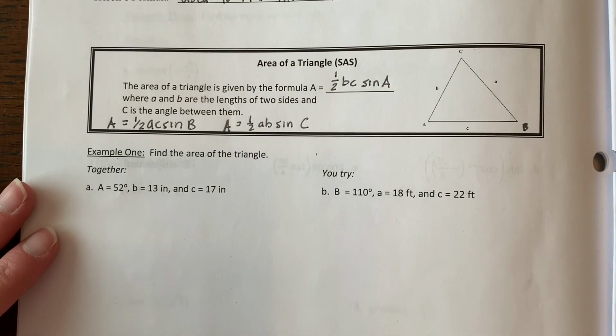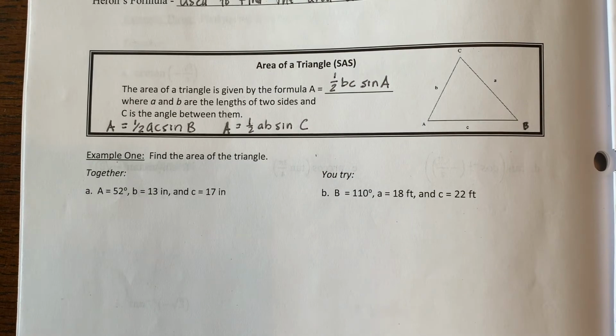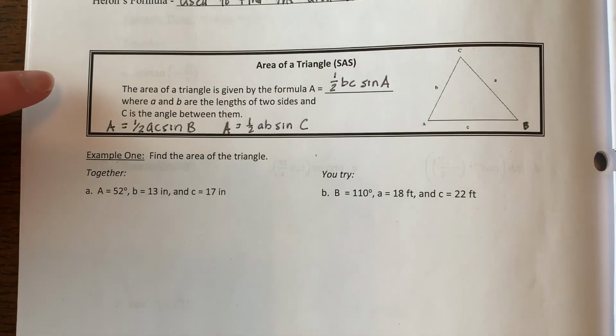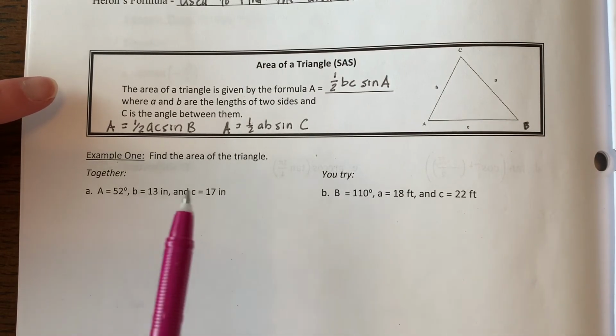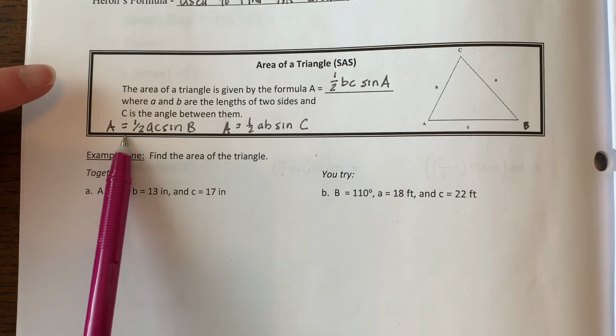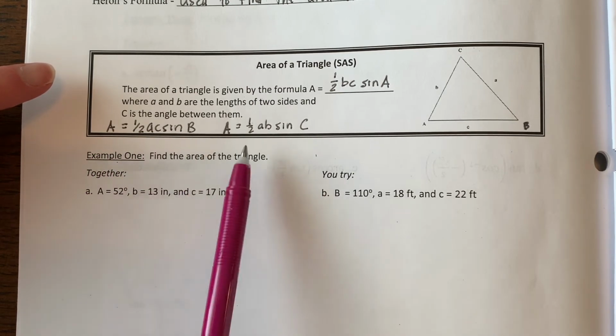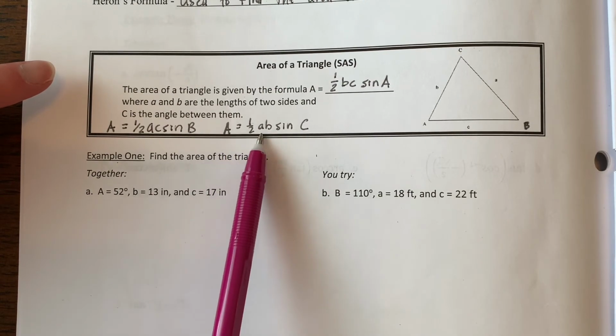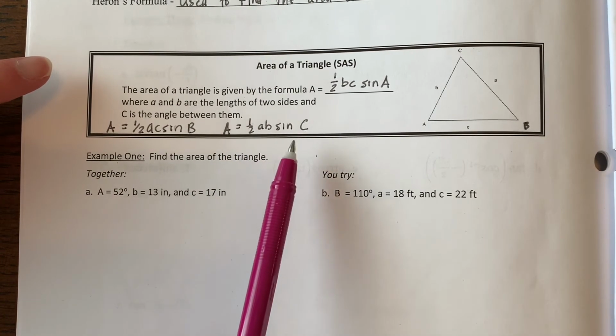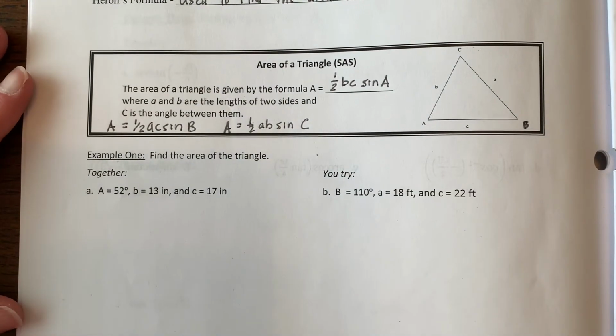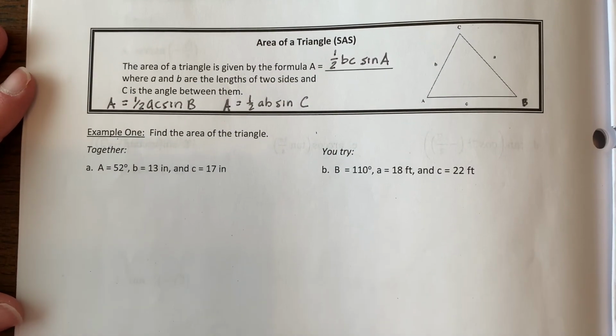So we have the area of a triangle given side, angle, side. It says the area of a triangle is given by the formula A equals 1/2 bc sine of angle A, which is what we just derived, where b and c are the lengths of two sides and A is the angle between them. Notice there are different variations of this depending on which angle we're given. So we could derive area equals 1/2 ac sine of B, and area equals 1/2 ab times the sine of C. Now we're going to use these formulas in example 1 to find the area.